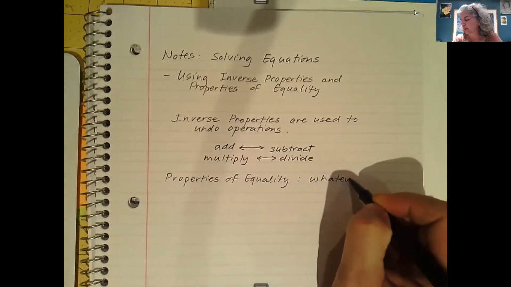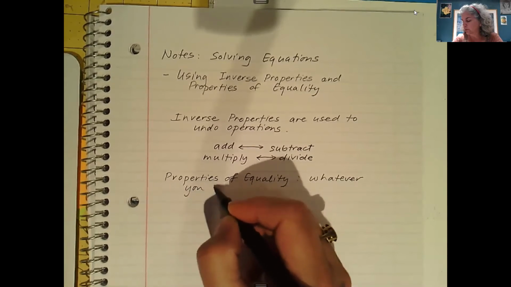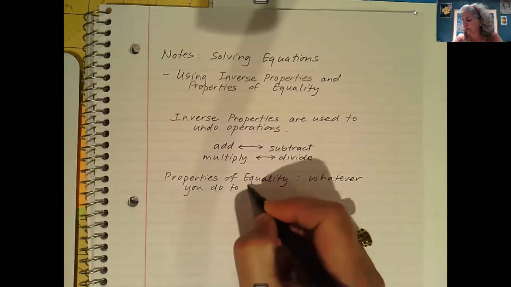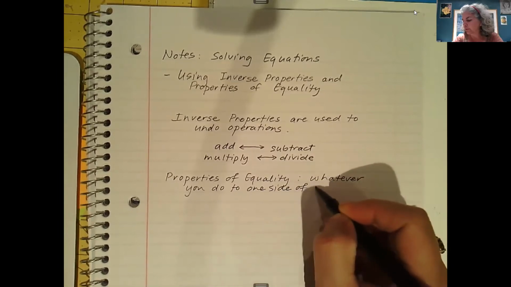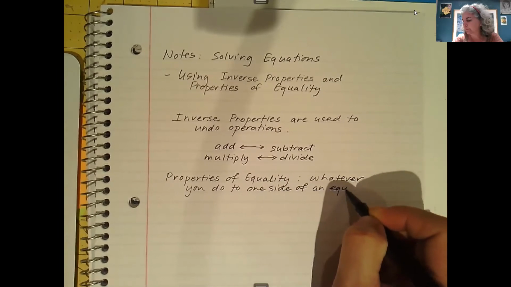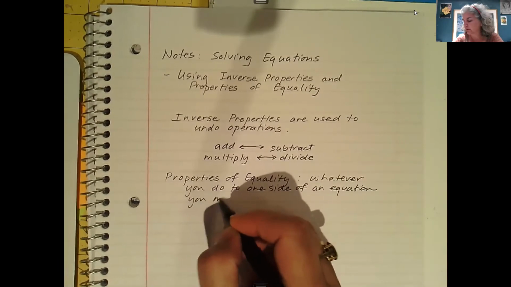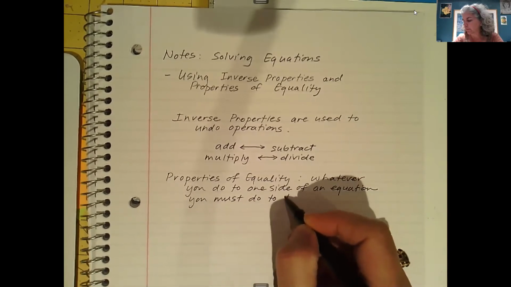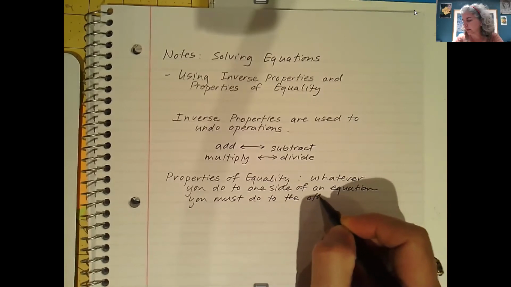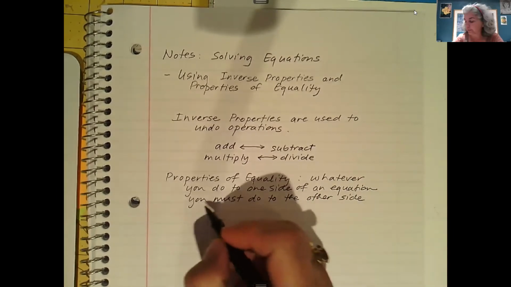This is kind of informal language, but whatever you do to one side of an equation, you must do to the other side to maintain the equality.